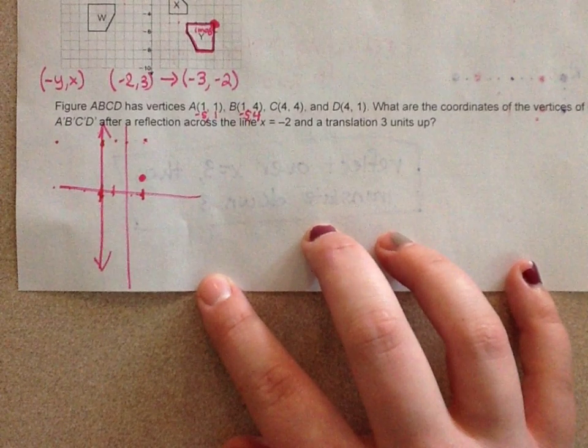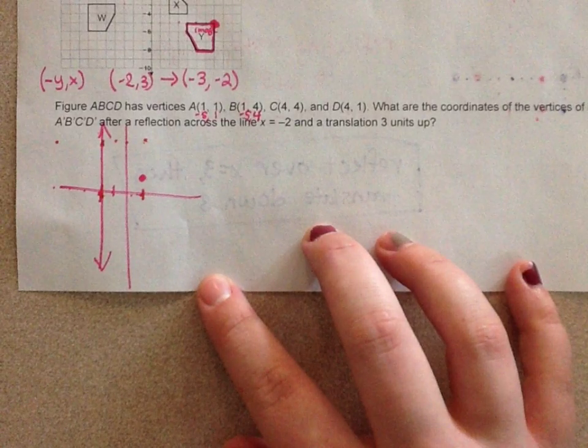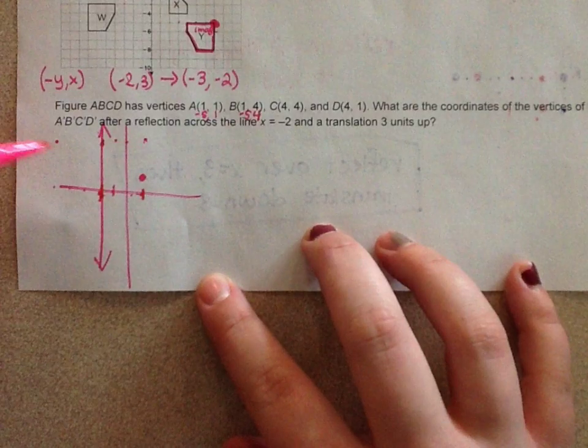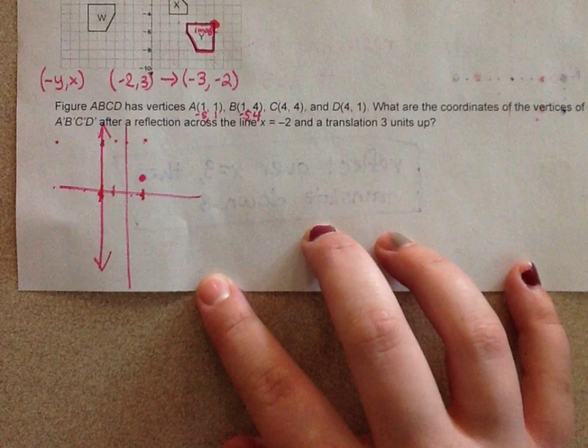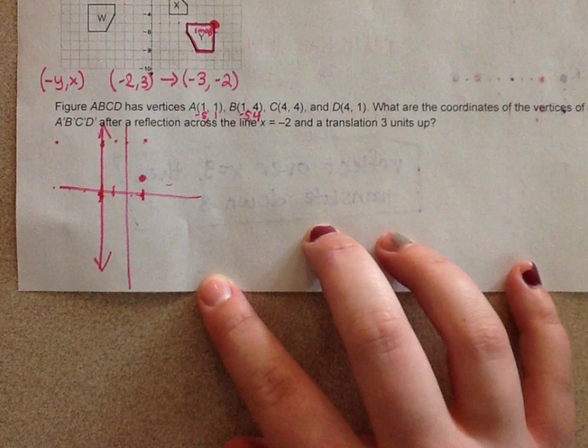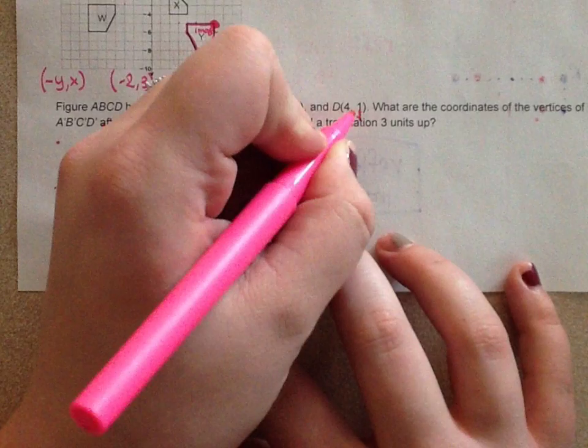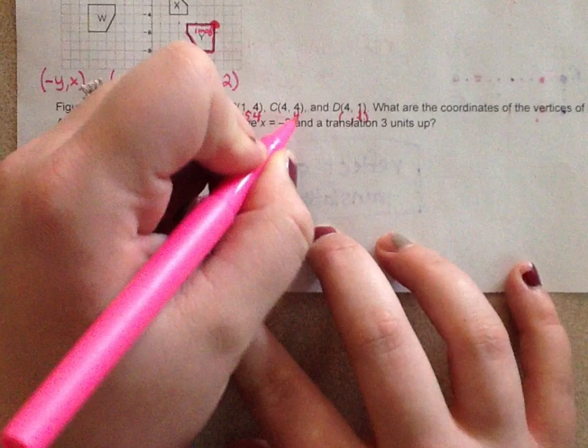Okay, 4, 4. Is my y value going to change? If I reflect across this line, does my y value ever change? No, only my x values are changing. I'm only moving in the direction left and right, right? So what about in D? Is my y value going to change? No, my y value does not change. Only my x values are changing.